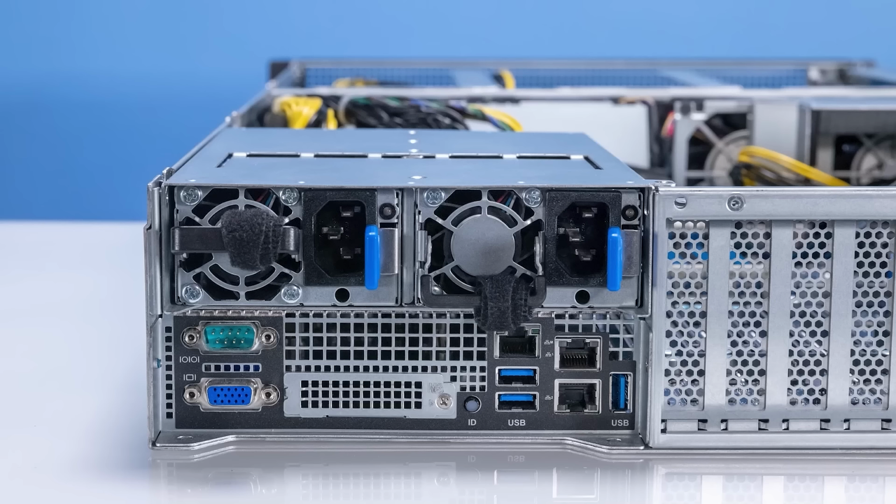Now, before we get to those CPU and memory and all that kind of stuff, I'm just going to show you the back of the server just so you can see this thing. You're going to see that we have our dual 1 gig Ethernet, so those Intel i350 NICs that you have as just your out of band ports.